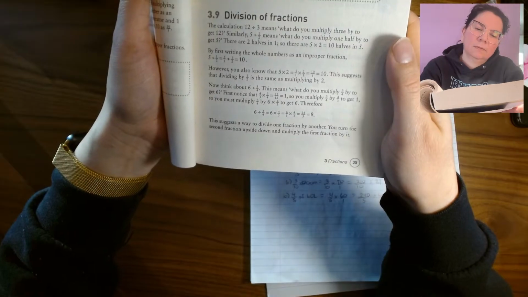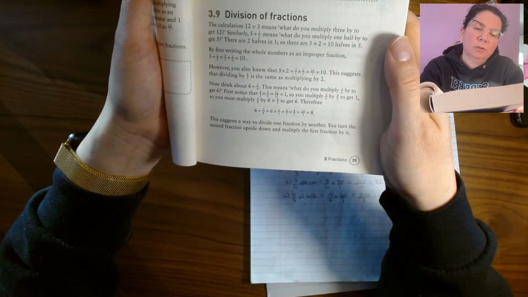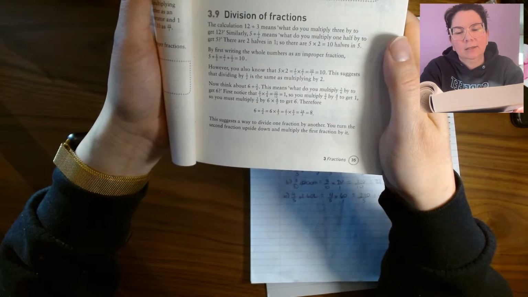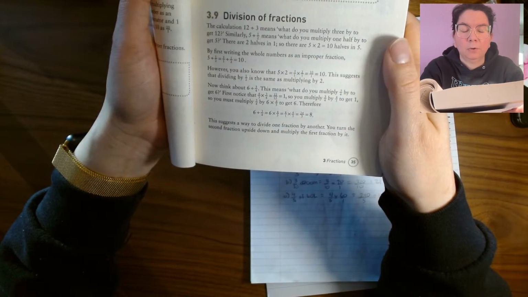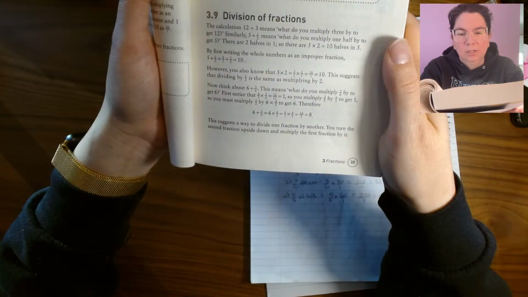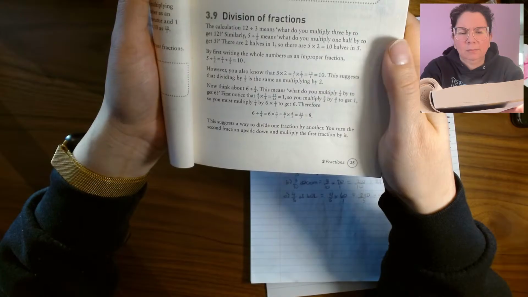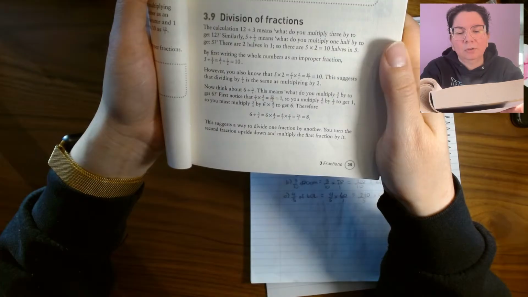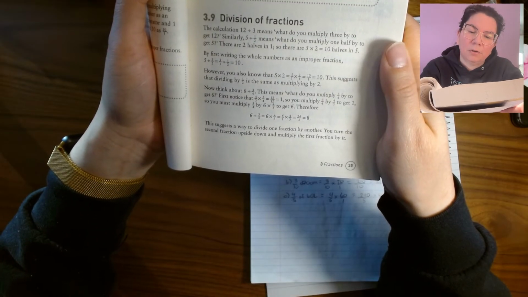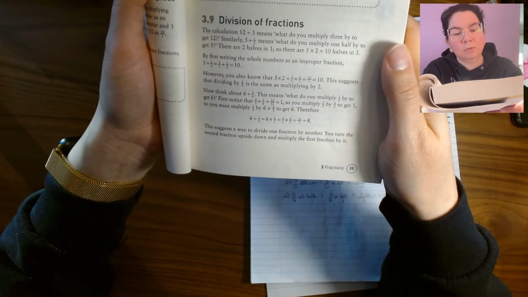Now think about 6 divided by 3/4. This means what do you multiply 3/4 by to get 6? First, notice that 3/4 times 4/3 equals 12/12, which equals 1. So you multiply 3/4 by 4/3 to get 1. So you must multiply 3/4 by 6 times 4/3 to get 6. Therefore, 6 divided by 3/4 equals 6 times 4/3 equals 6 over 1 times 4 over 3 equals 24 over 3 equals 8.